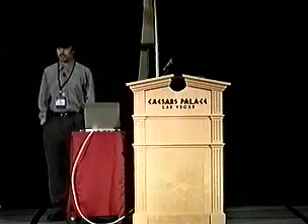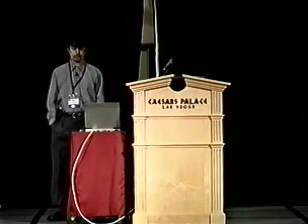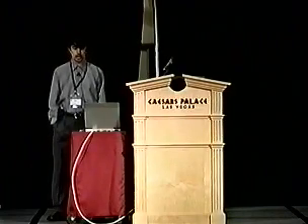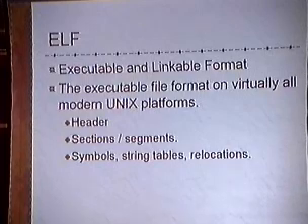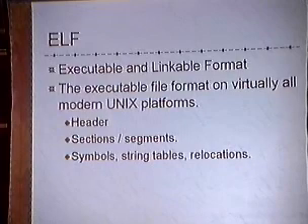About ELF, it stands for Executable and Linking Format. It's the standard executable format on most Unix platforms. And I won't go into great detail about ELF because I don't want to bore everyone here. But it consists of the standard components of most executable formats, such as a header, which contains generic information about the executable itself.